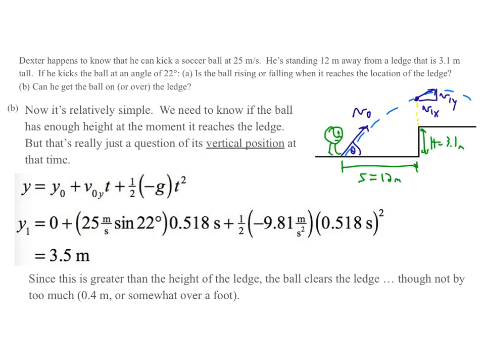Part B, remember, was can he clear the ledge? So now we just have to know, has the ball reached the height of the ledge or more at the point that it has reached 12 meters? But that's pretty easy. We're just looking for the vertical position. So we just plug it in. Start at 0. It picks up this bit from its initial velocity, but it loses this bit from gravity, and we get 3.5 meters. And since this is greater than the height of the ledge, the ball clears the ledge, although not by too much, somewhat over a foot.